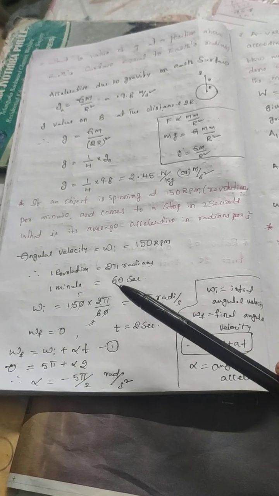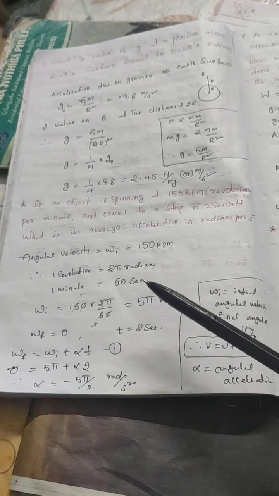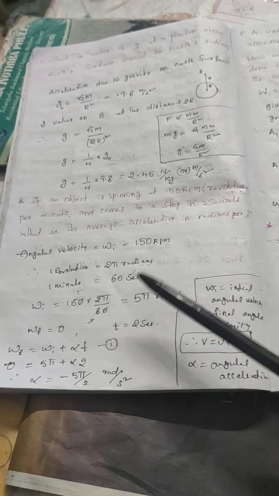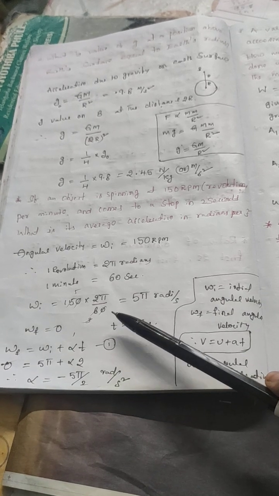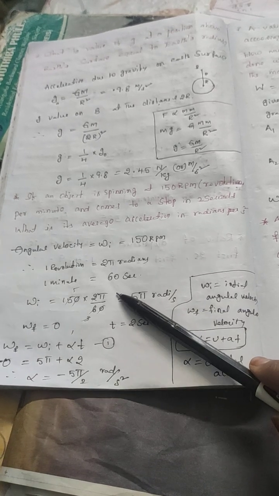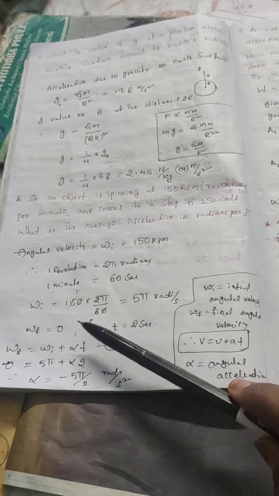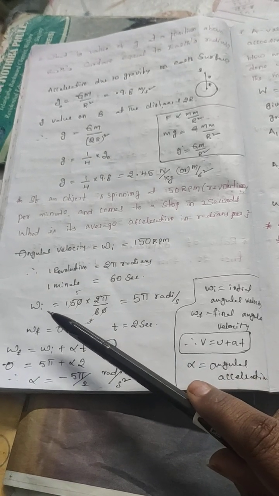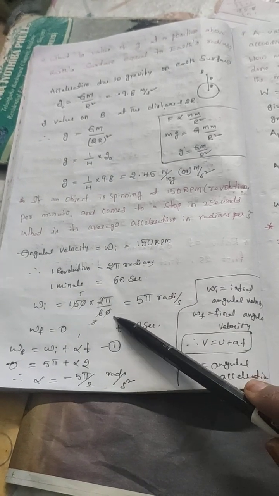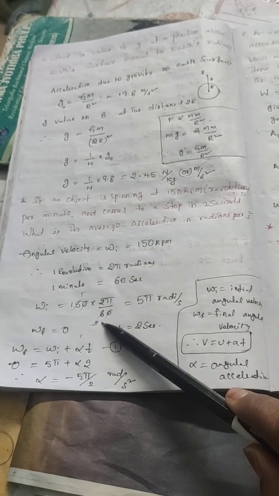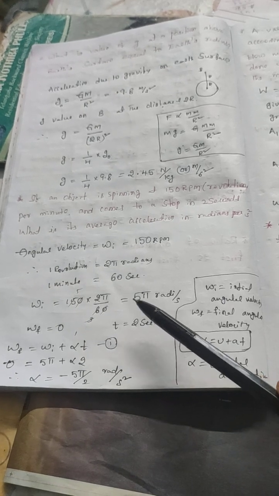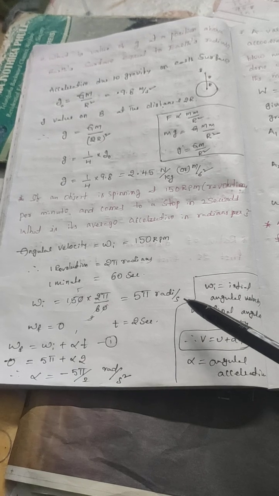1 minute is equal to 60 seconds. Whenever they give rotations per minute, we write rotations as 2 pi radians and per minute as per 60 seconds. Like that we convert rotations per minute into radians per second. This is the initial angular velocity. Initial angular velocity is equal to 150 into 2 pi by 60. The zeros get cancelled, 2 ones are 2, 3 ones are 3, 5 ones are 5. So the initial angular velocity is equal to 5 pi radians per second.